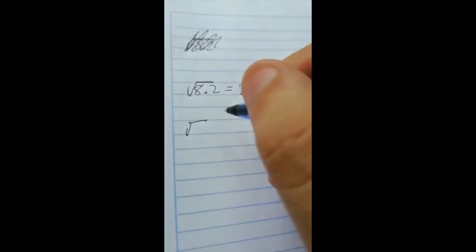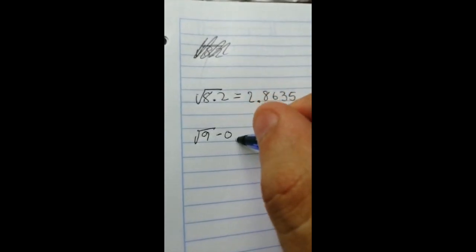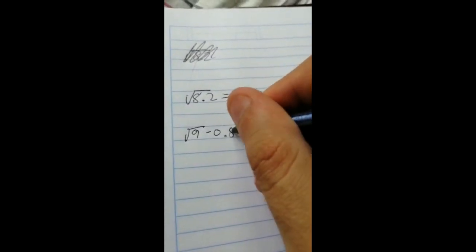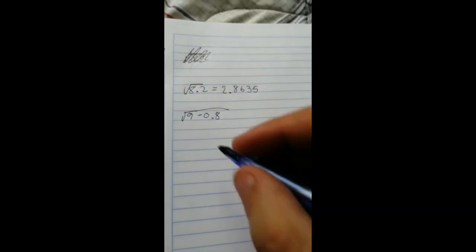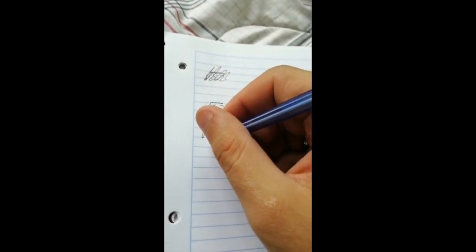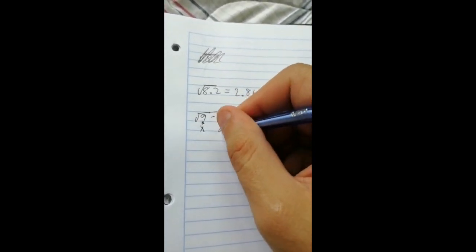So 3 squared is equal to 9. So we're gonna put in the square root of 9 minus 0.8. And this is going to determine that our x is going to be equal to 9 and that our dx is going to be equal to 0.8.